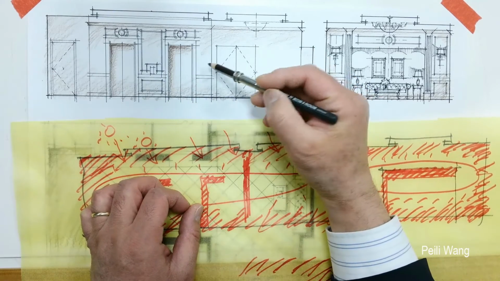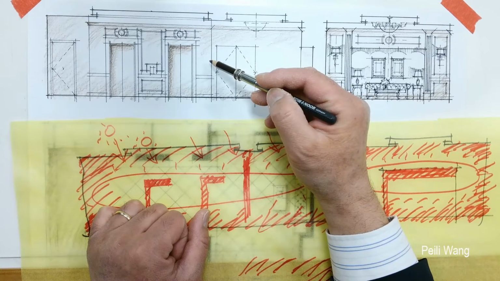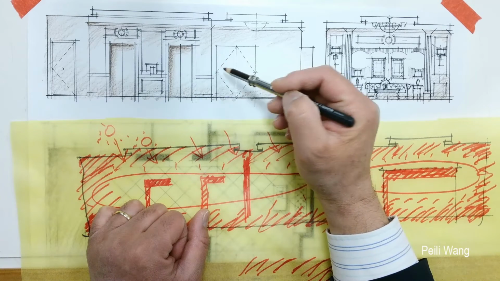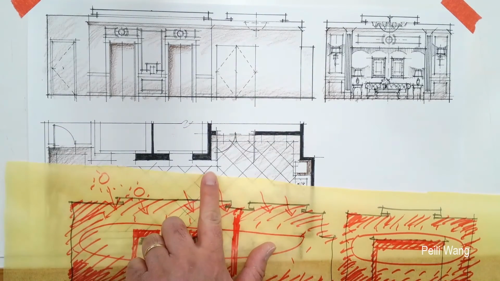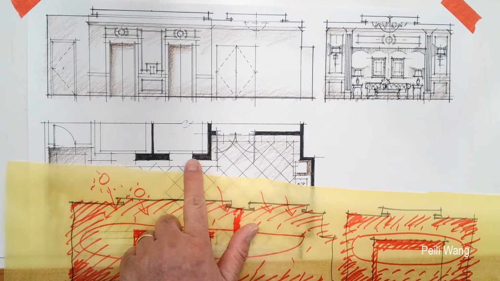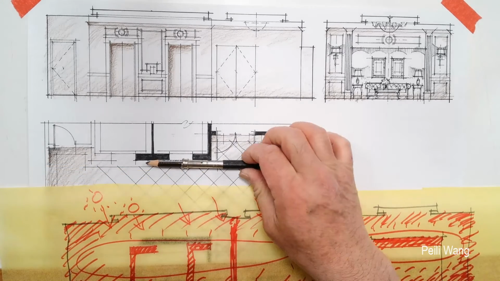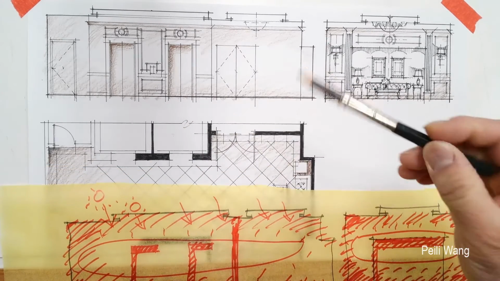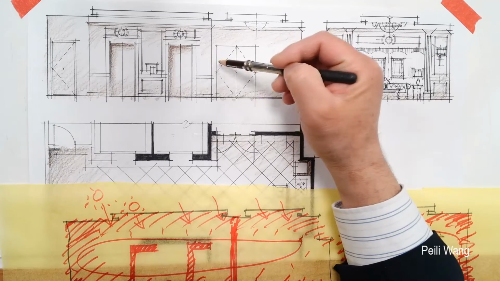And also the value, take a look here. This elevator door and this part are at a different level. See, different level. If you transfer to here, you can see this level and this level are different. I'm just talking about value.